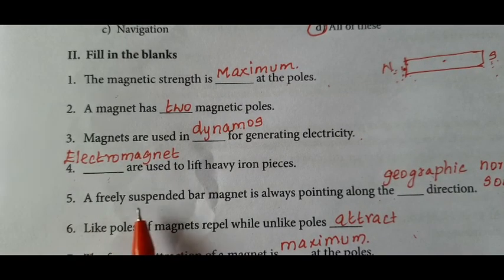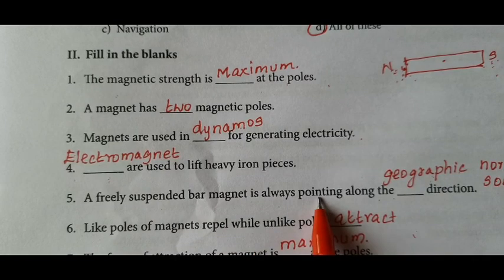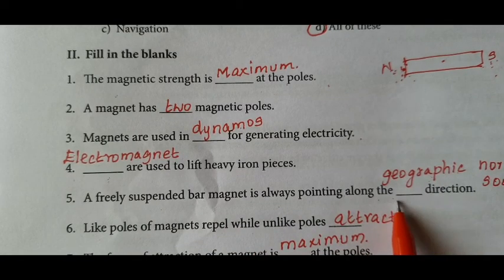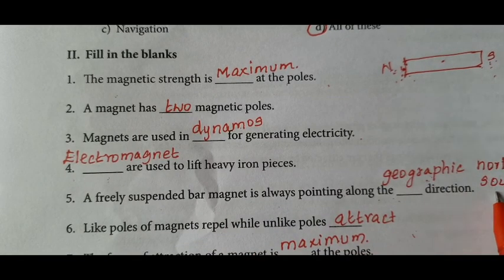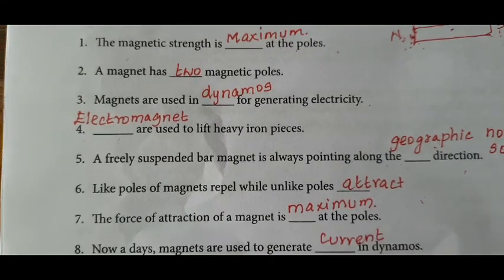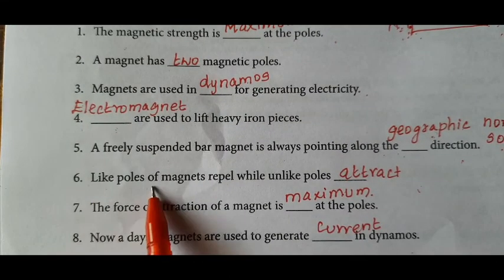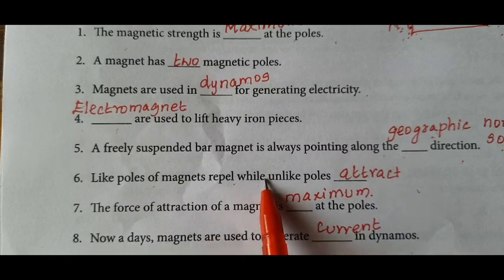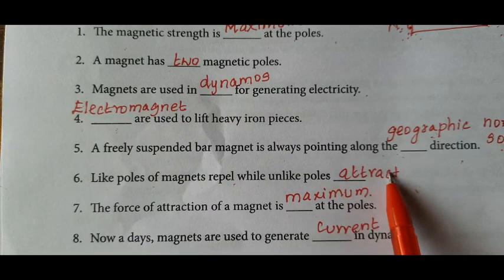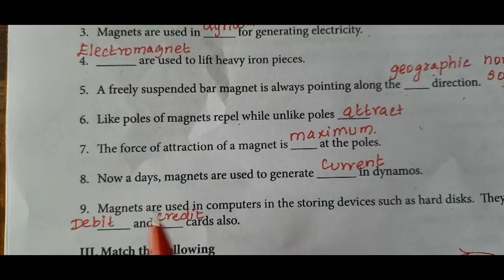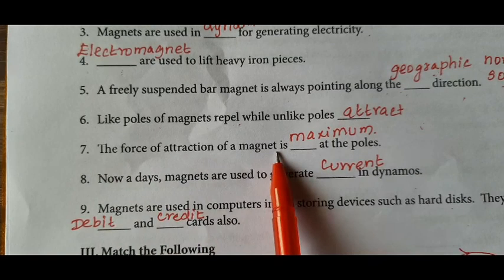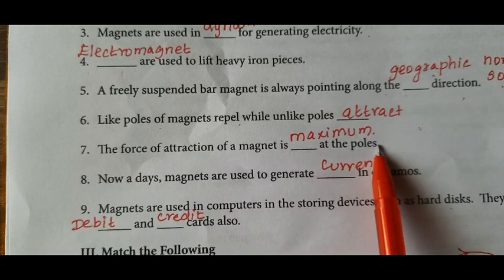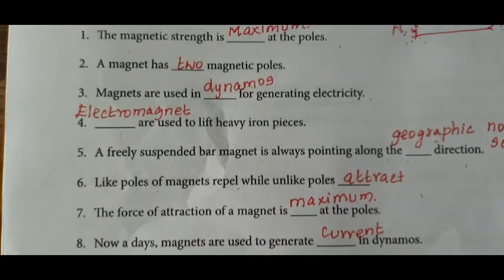Fifth question, a freely suspended bar magnet always points along the geographical north and south direction. And then sixth question, like poles of the magnet repel while unlike poles attract each other. And seventh question, the force of attraction of a magnet is maximum at the poles. This is a repeated question.